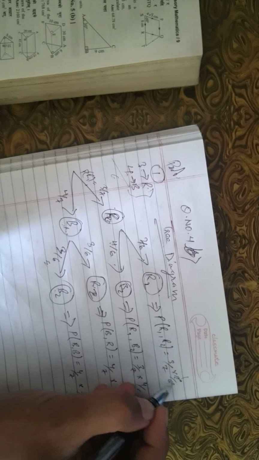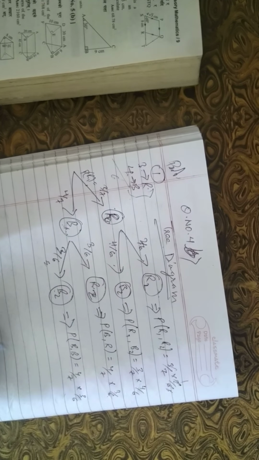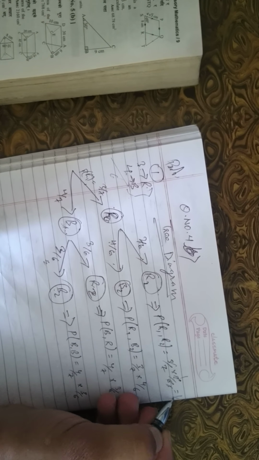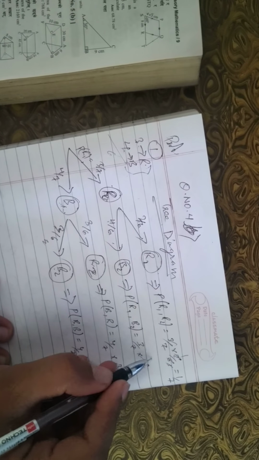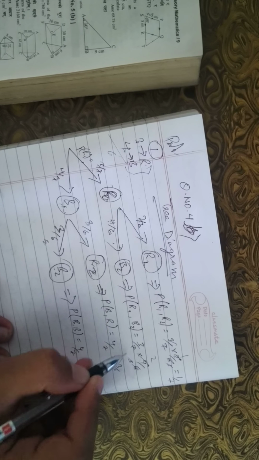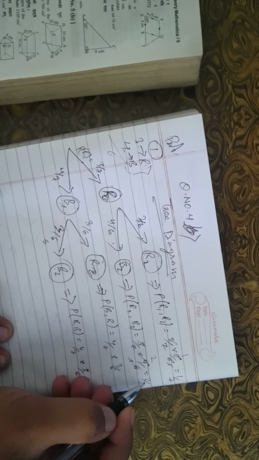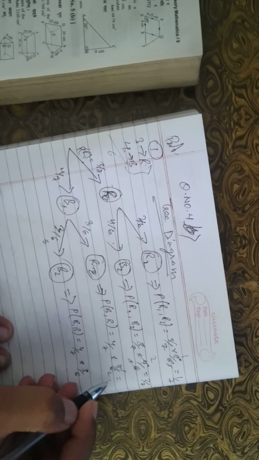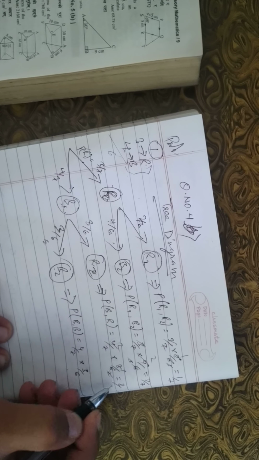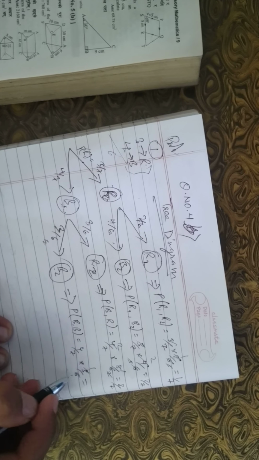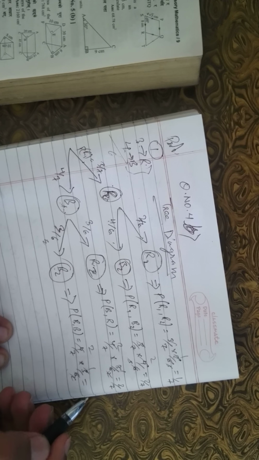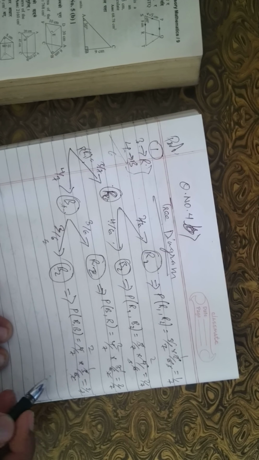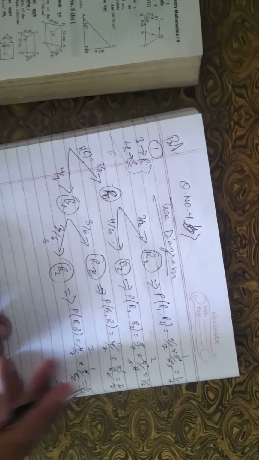So 3 into 2 by 6, that means this will be 1 by 7, and then after that in this one, 2 by 7, 2 by 7 again, and 2 by 7 again. So these are your probabilities.